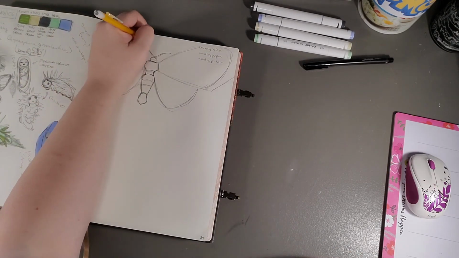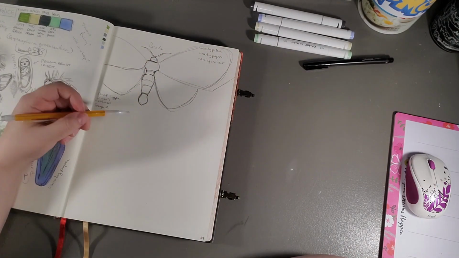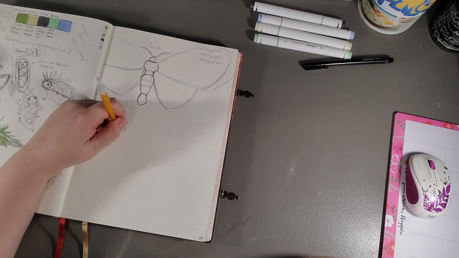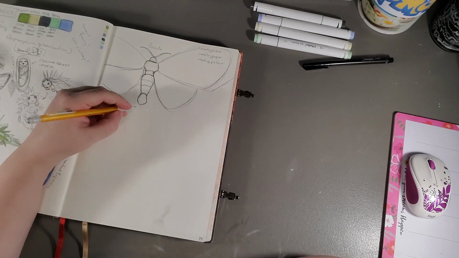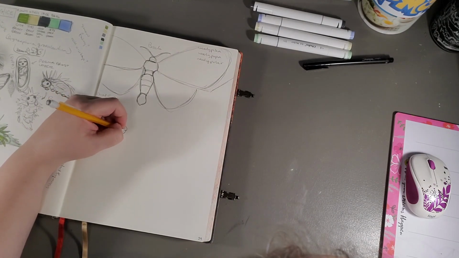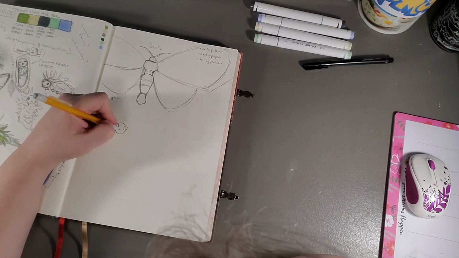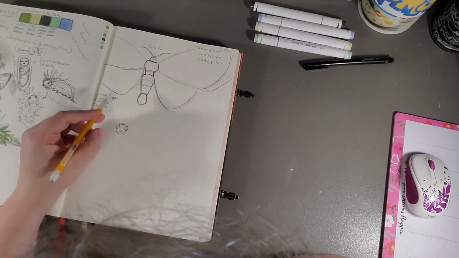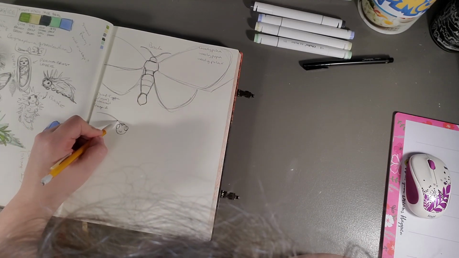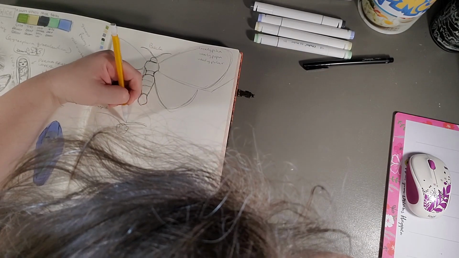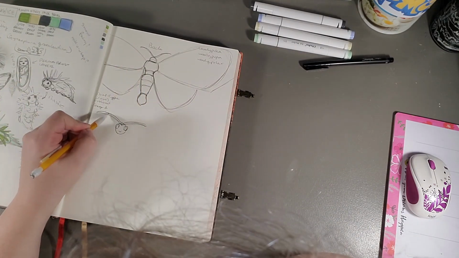So this is the back. And now for the front. So we got this, but we're going to bring back the dirt face because I really like the dirt face. And then we'll play around with wings in a minute.